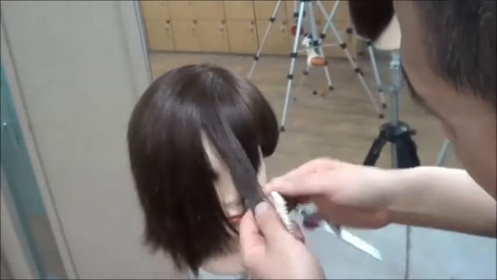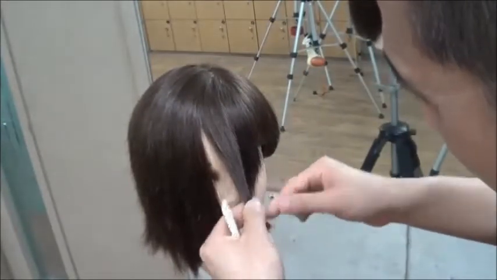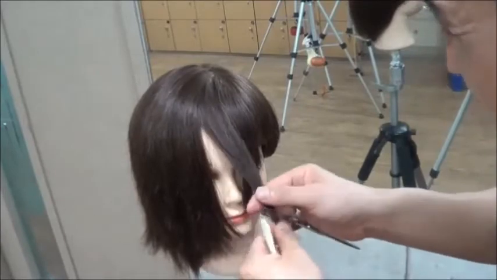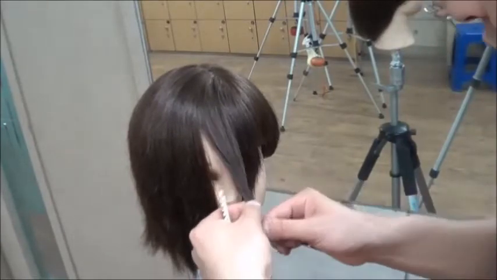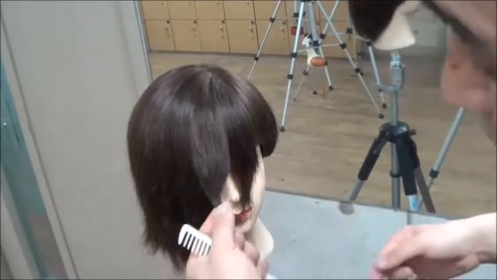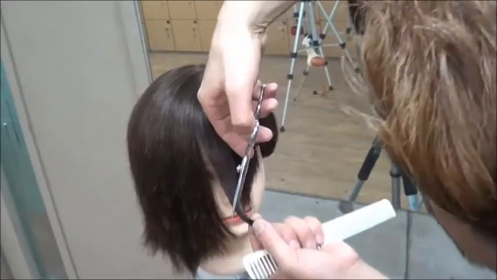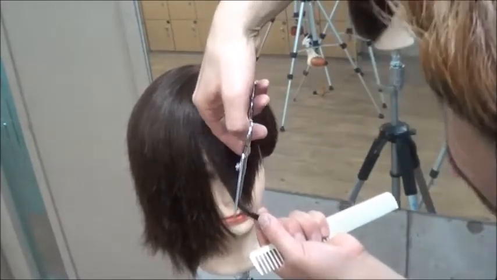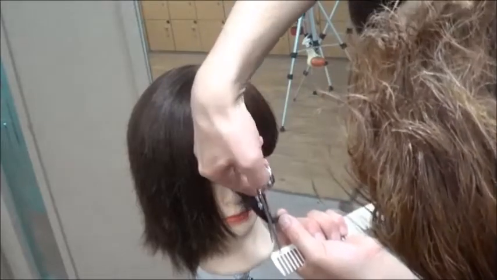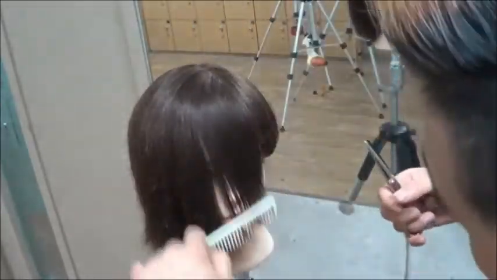Usually we use slide cut techniques on the area. The refine cut is just slice cut. This is the side slice, to separate hair texture.